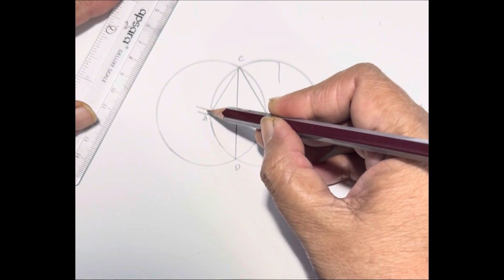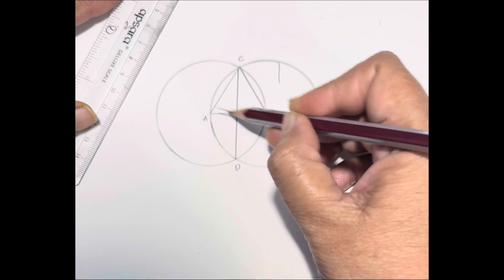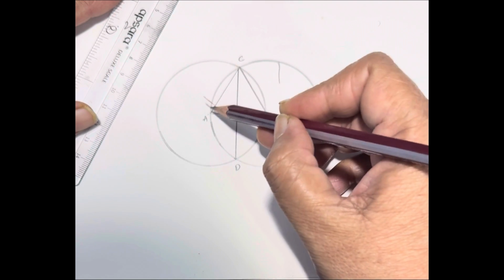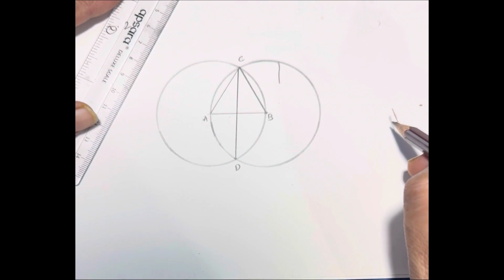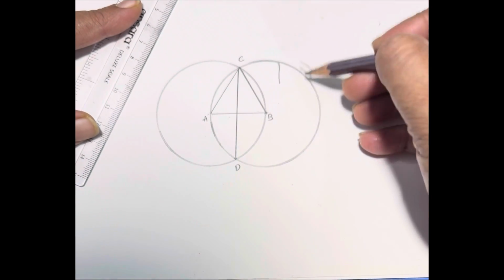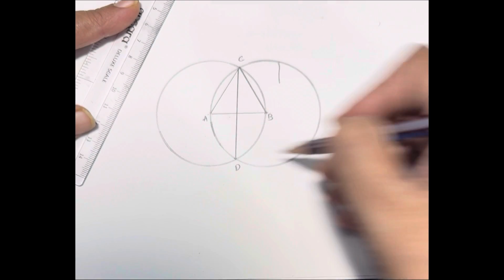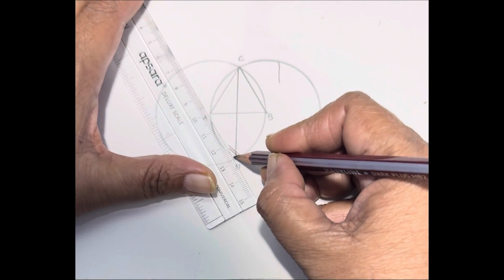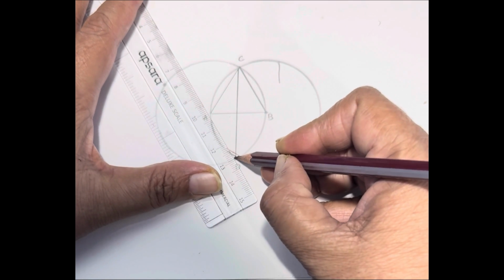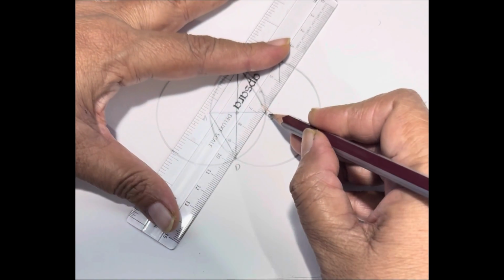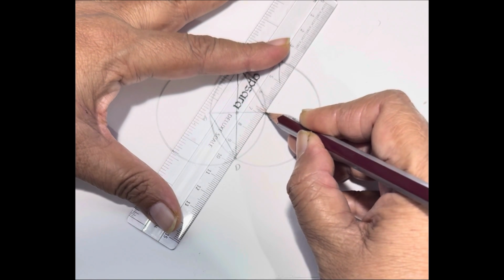So if we look at triangle ACB, that's an equilateral triangle because these all are radii of the circle. Fine. AB is also radii, AC is the radii, and BC is radii of the same other circle but with the same radius. Fine. Similarly, we join AD and BD.